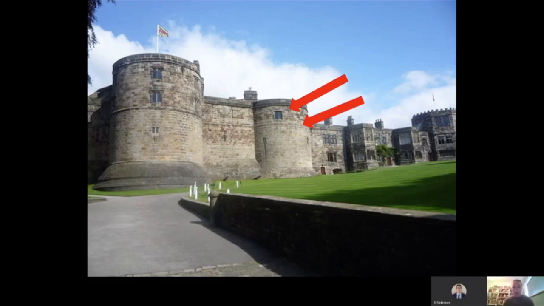So up those stairs would lead you into this guard tower. I don't actually have a picture of inside that one, but I do have inside the other one. What I wanted to do is just draw your attention to this. Inside this tower, where the bottom arrow is pointing, it shows you the level of where the castle was destroyed to.